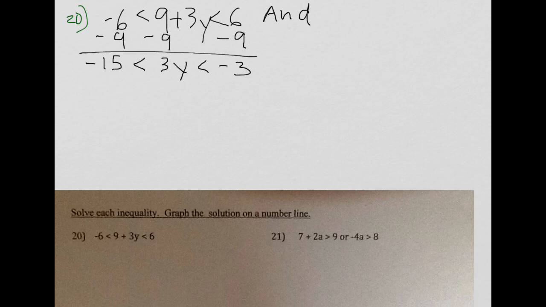Now I need again to get y by itself. So there's a 3 here. So I need to divide by 3 underneath, on the left, and also on the right. Let me get rid of that negative. Okay, now I go ahead and divide. Negative 15 divided by 3 is a negative 5. That divided by itself cancels. Negative 3 divided by 3 is a negative 1.